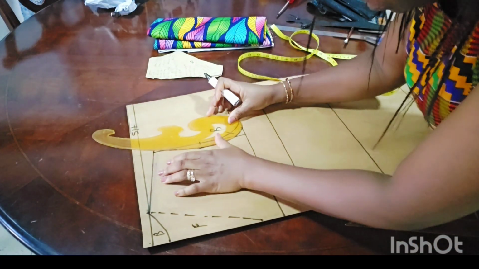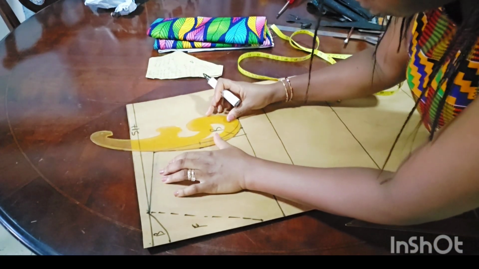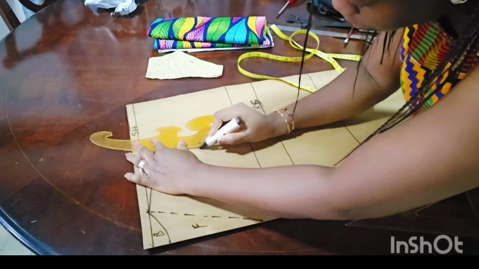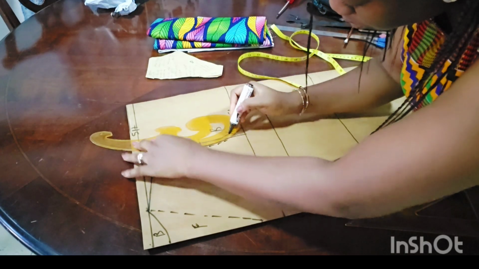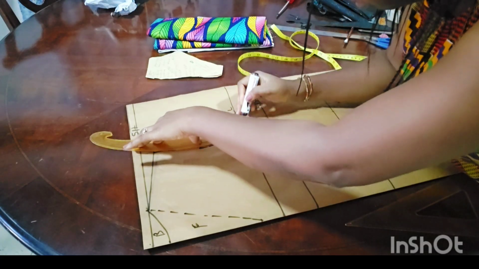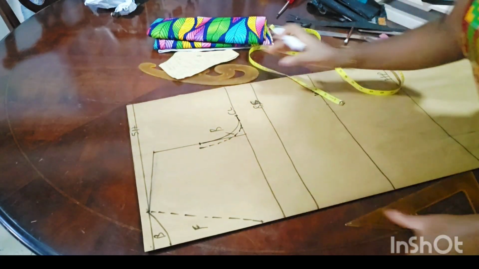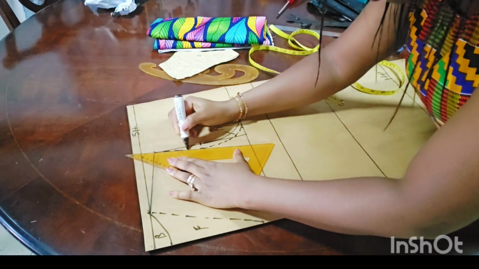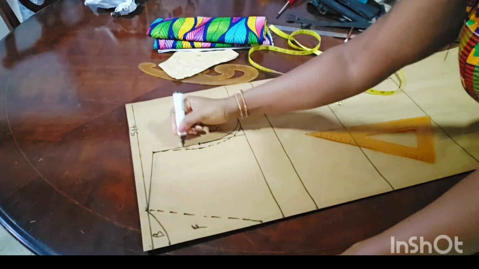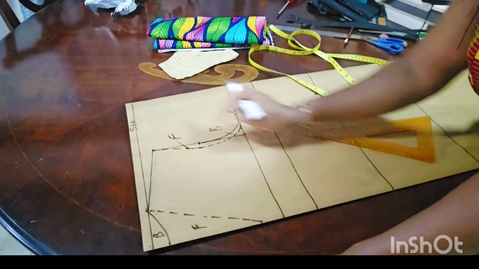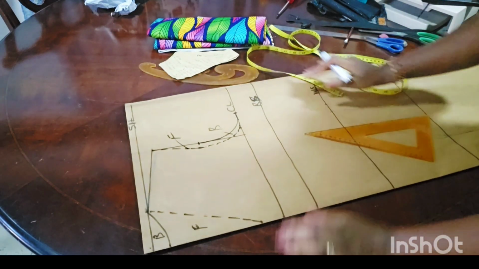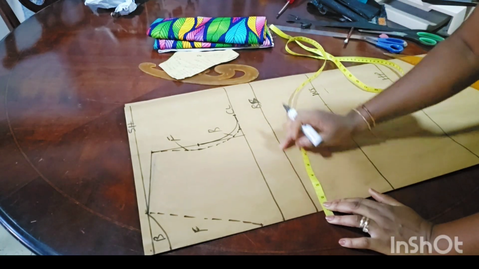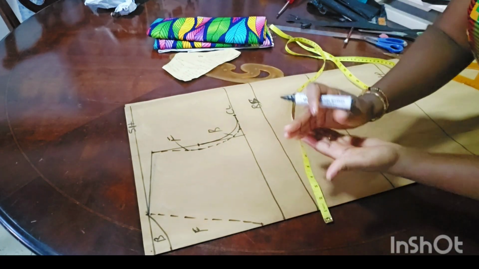Then to mark the front armhole, I'll go in by ½ inch on the middle of the armhole depth, and then from there I'll make my curve towards the armhole curve. Now I'm using broken lines to differentiate both of them, and then I connect to the shoulder line. So this is the front armhole. Note that the armhole depth is the bust circumference divided by 6 plus 1.5.